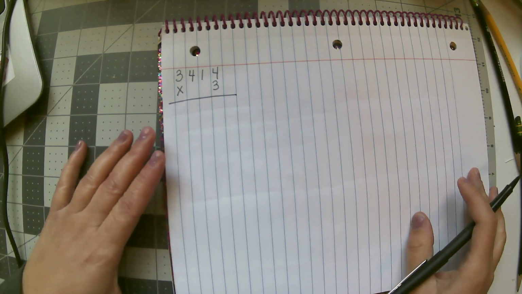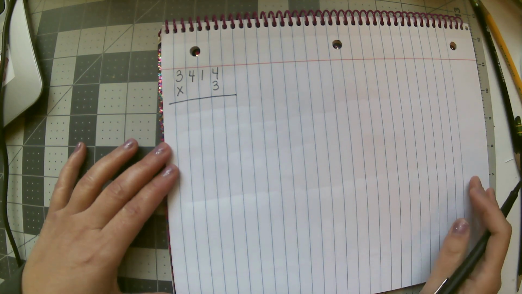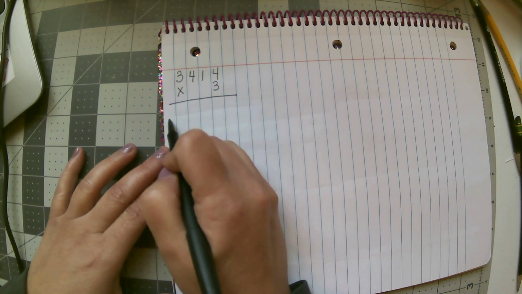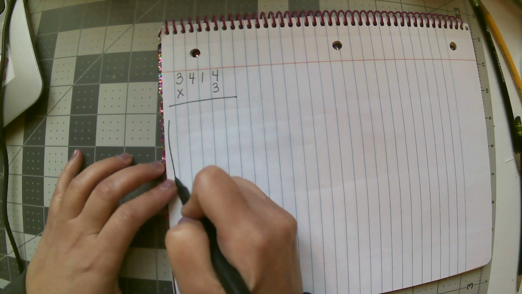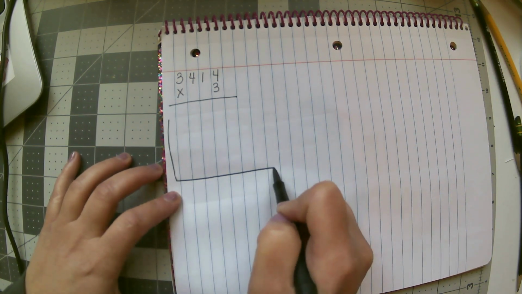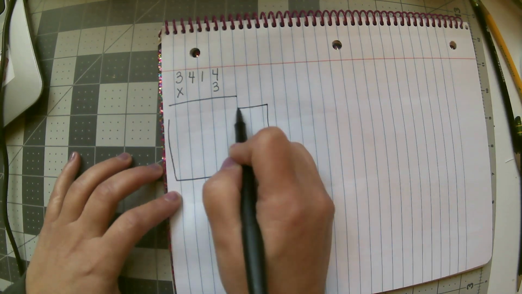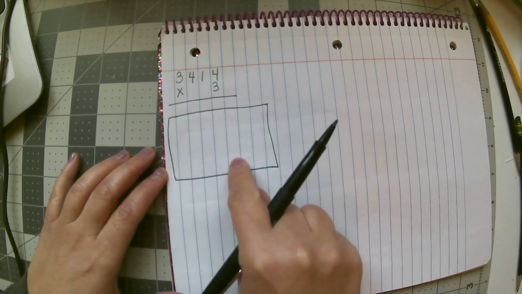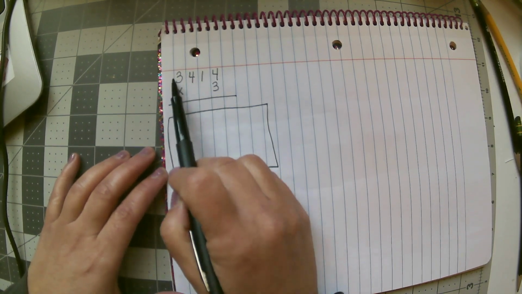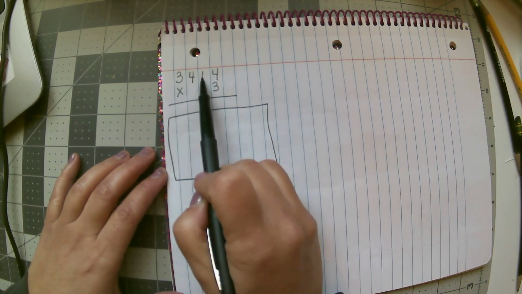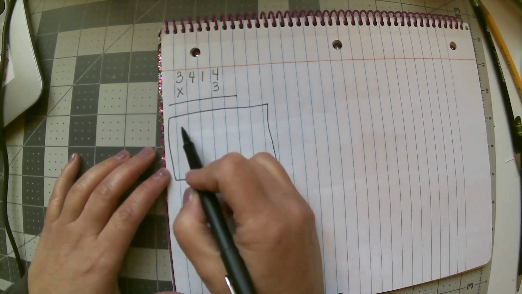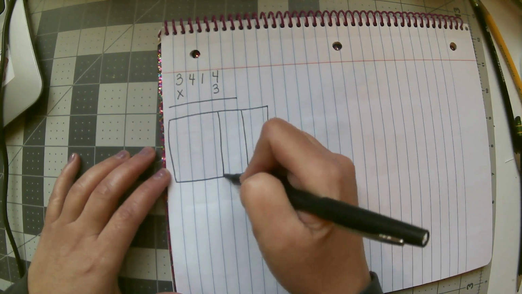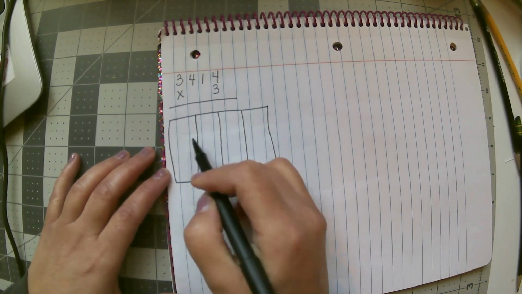So the first strategy we're doing is the box method. And remember, when we're doing the box method, you make a box or a rectangle, and you make as many columns as you have digits on top. So since we have 1, 2, 3, 4 digits on top, we need 4 columns.